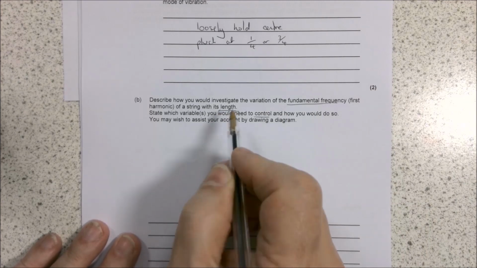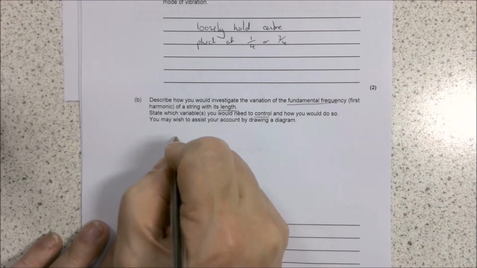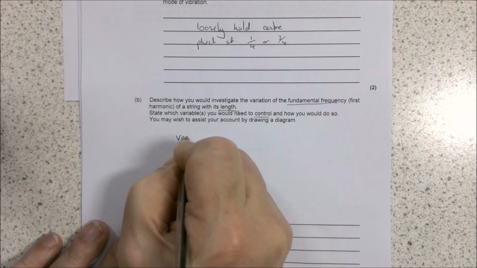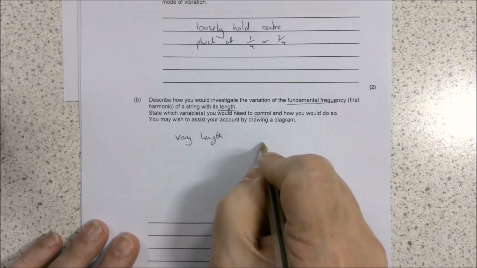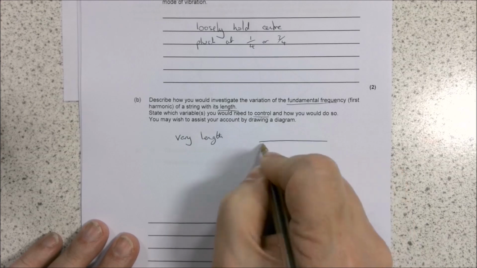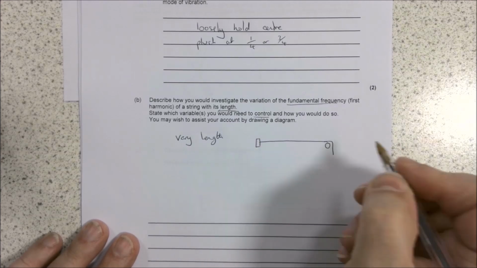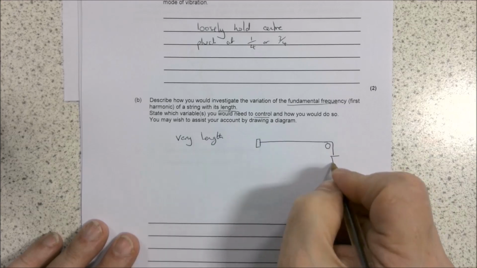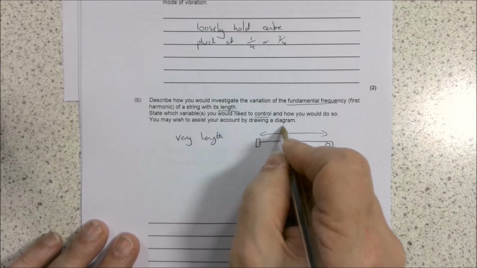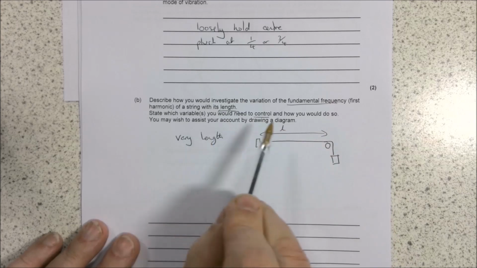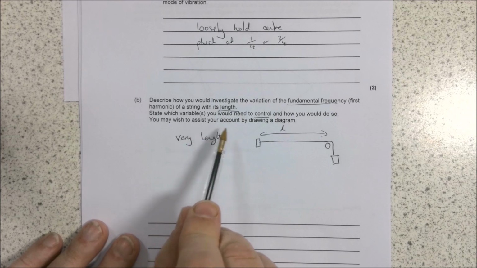We're changing the length, so we need to vary the length, and possibly we would have some sort of setting with a weight over the end on a pulley, and we could change the length L here, and then we would need a way of measuring the frequency.